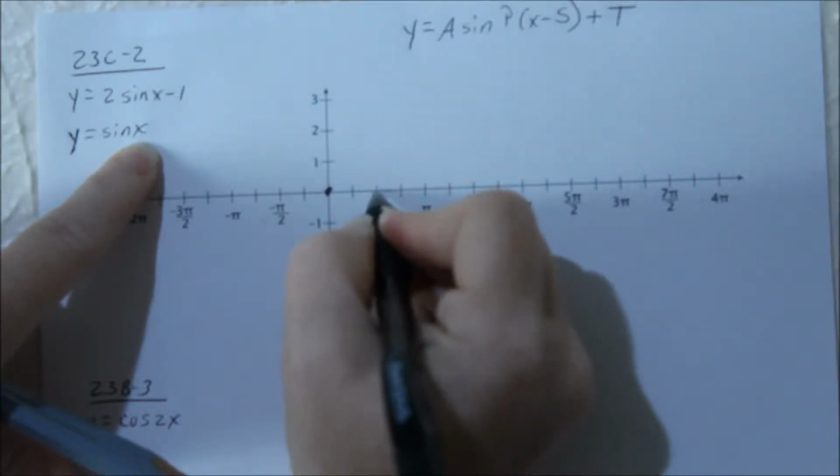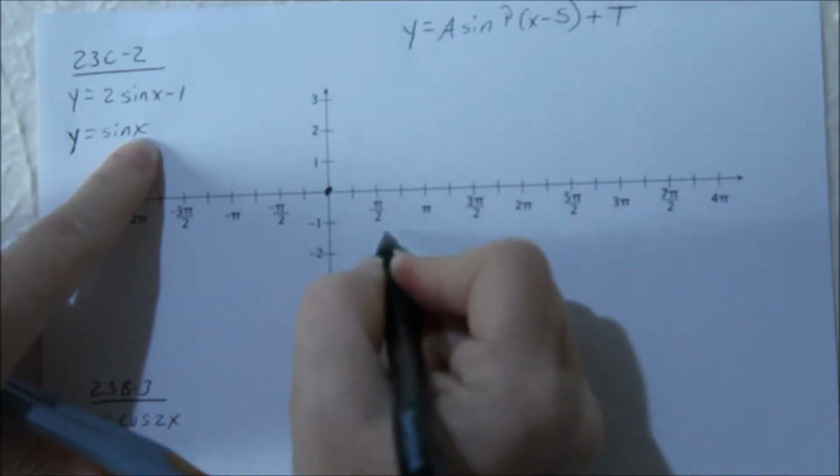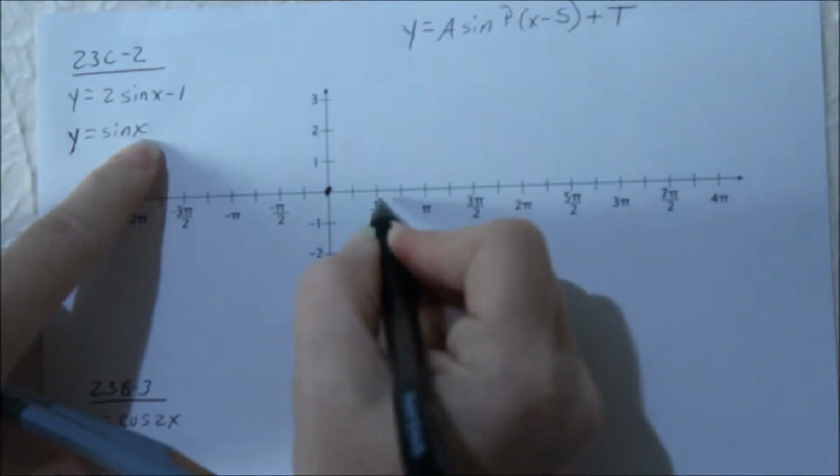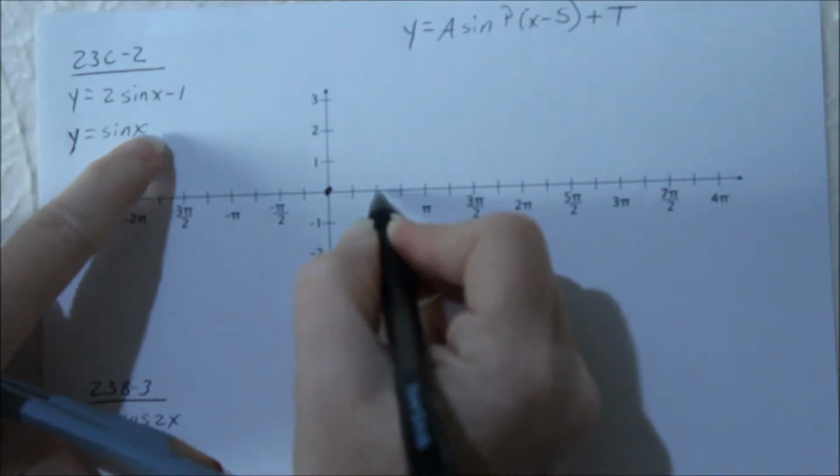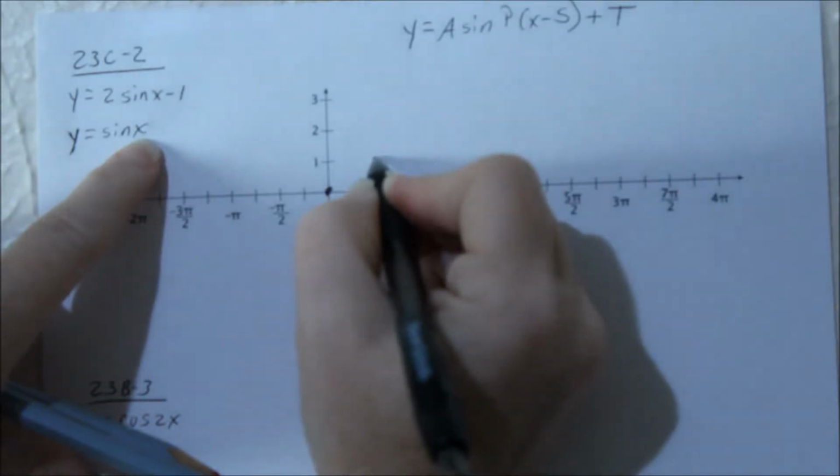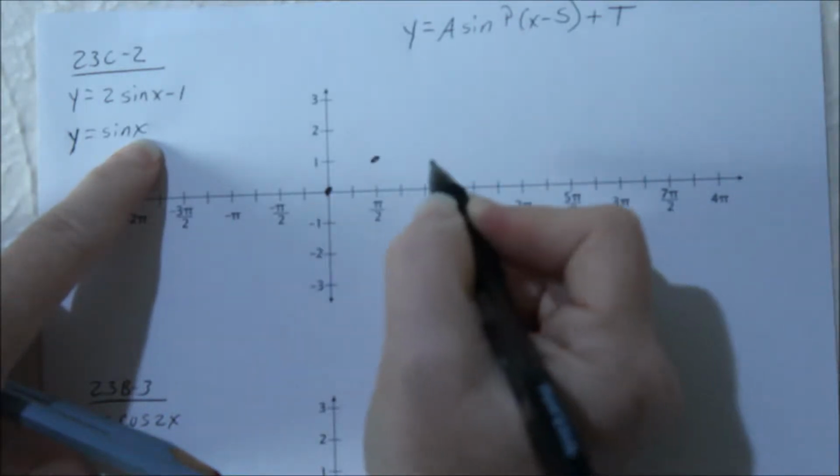Okay, now let's get over here to 90 degrees. Put in 90 degrees, which is pi over 2, right here for x. Sine of 90 equals 1. So when x is 90 degrees, my y value is 1, so I'm up here at 1.